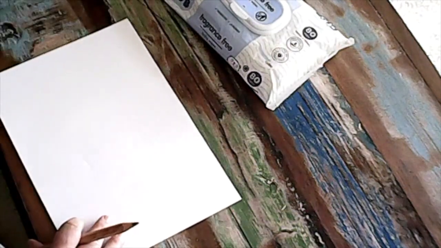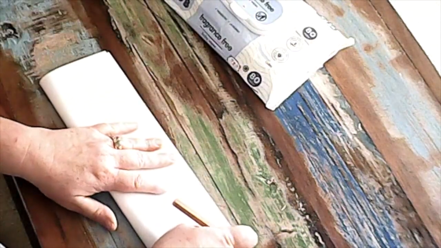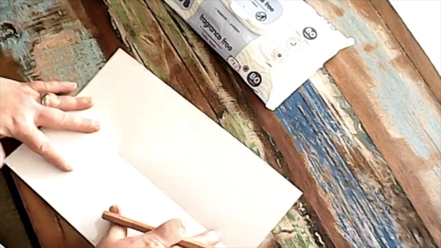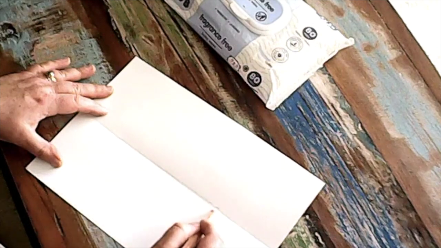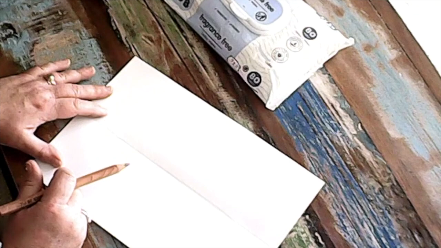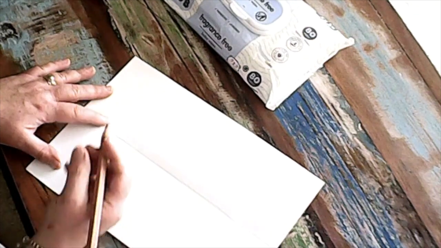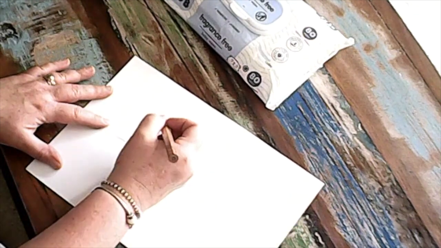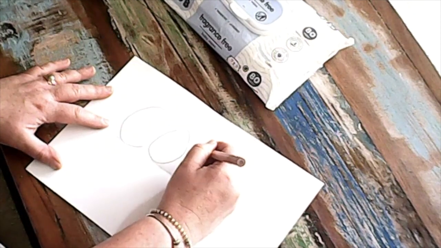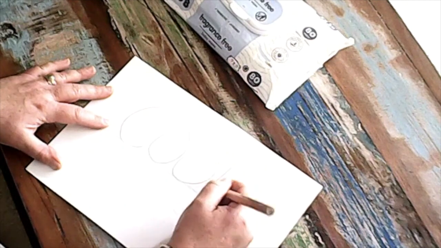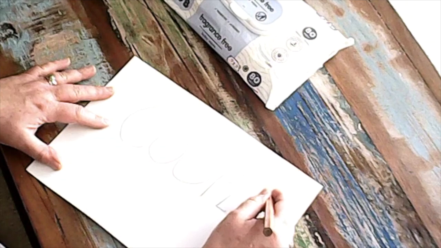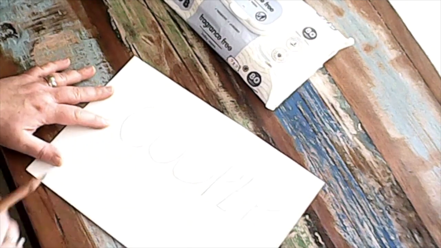So I'm just going to start again. You can do it in uppercase or lowercase. And I forgot about writing right on this line. Right on this line is where I want to write. So let's say I want to write Cooper. I'm going to go in capital letters. I'm going to try and put it all on the line. It's all touching the line.